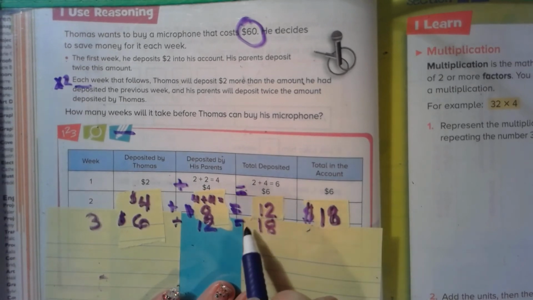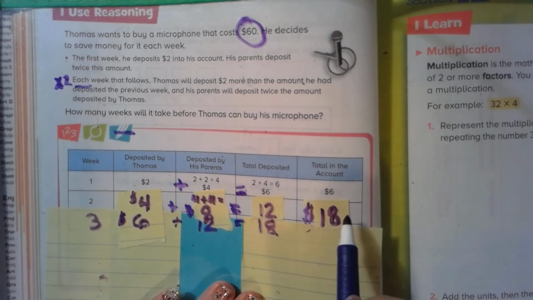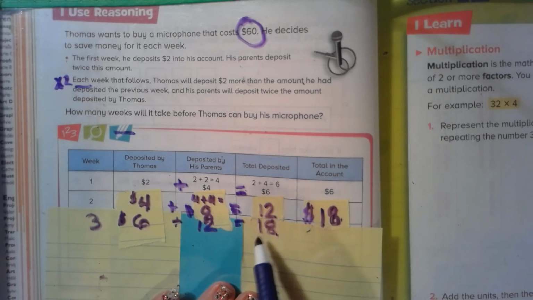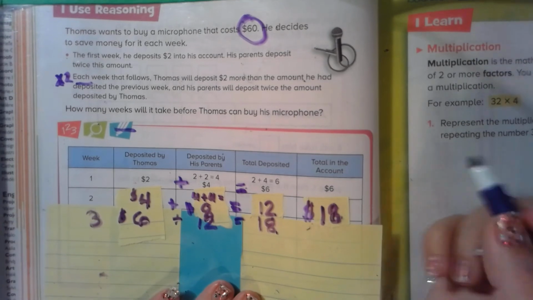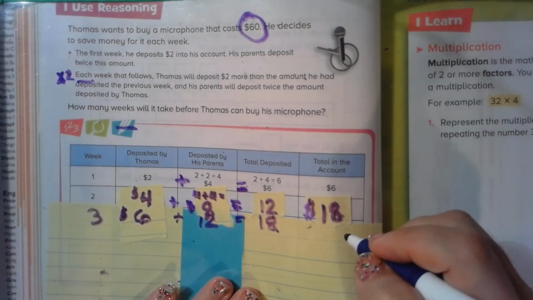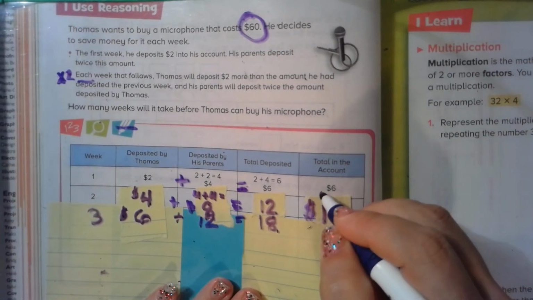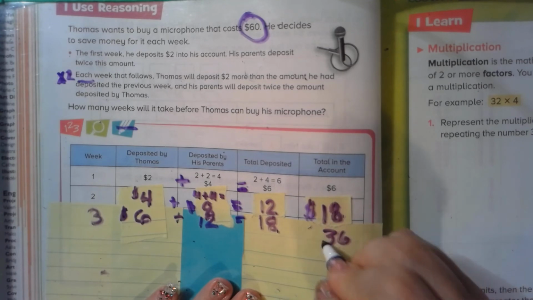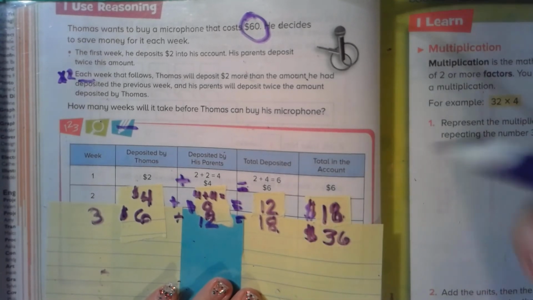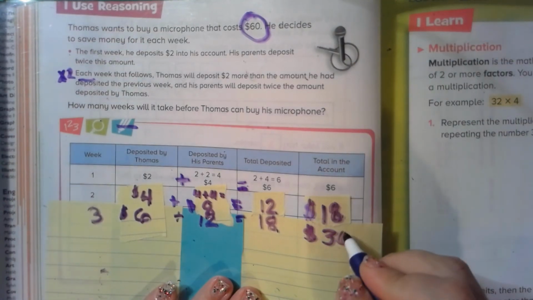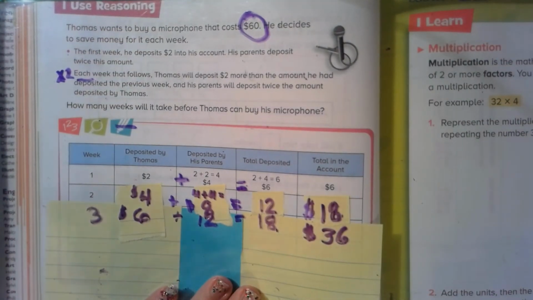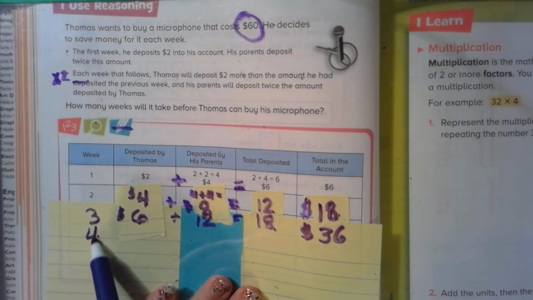Ooh, we're getting close. So we have $18 plus the 18 that was already there. Does anyone know what 18 plus 18 is? 8 and 8 is 16. Carry the 1. 1, 2, 3. $36. So at week 3, he needs 60 and he has 36. Can he buy it? No, so you need to do at least 1 more week.